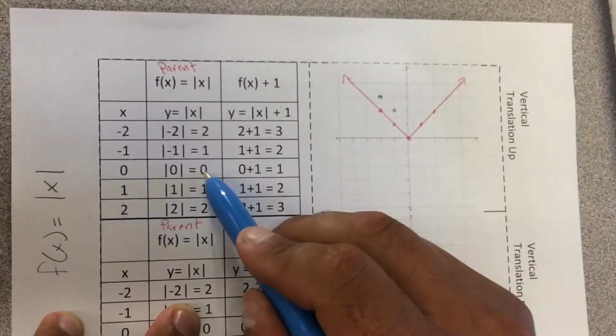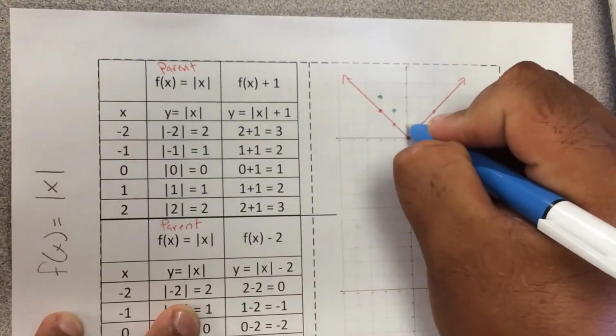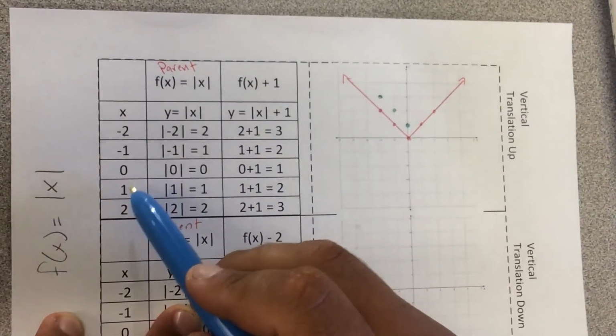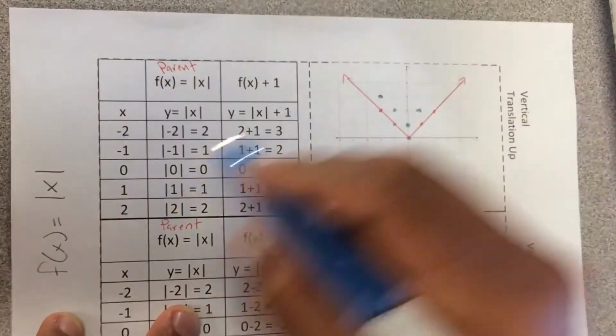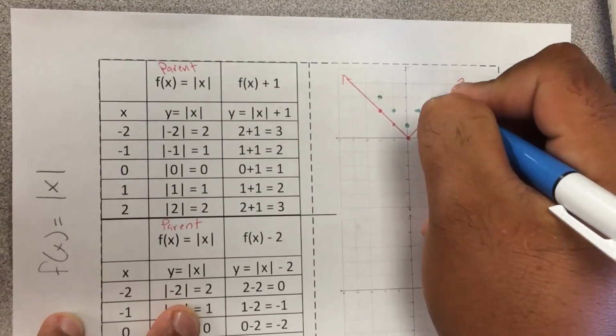And then 0 plus 1 is 1. So at positive 1, we're going to go to positive 2. And then at positive 2, we're going to go to positive 3. So we'll go ahead and draw this out, and then we'll talk about it.